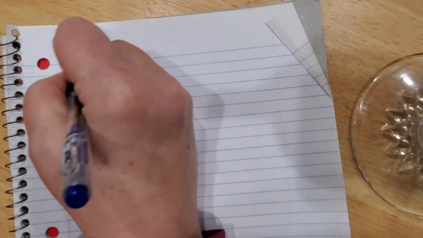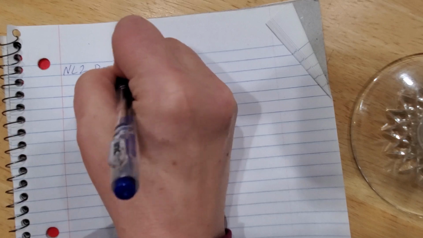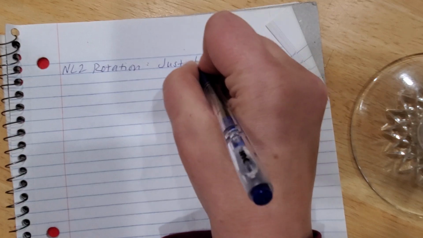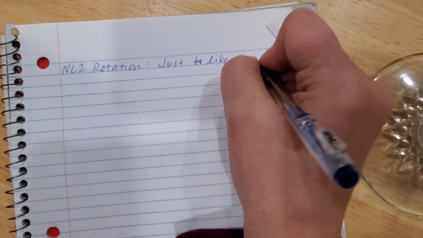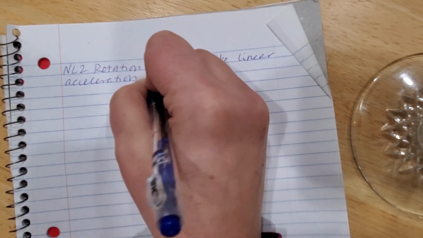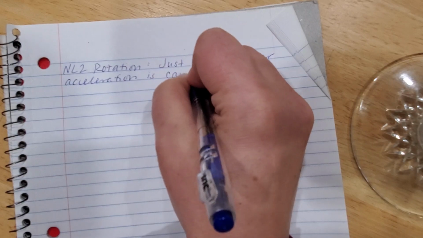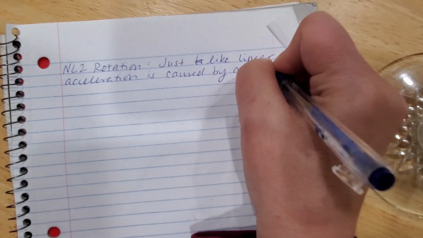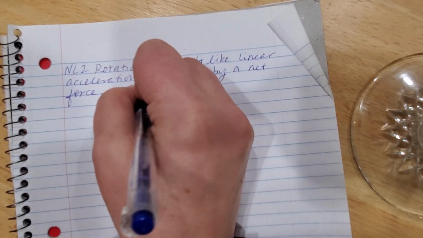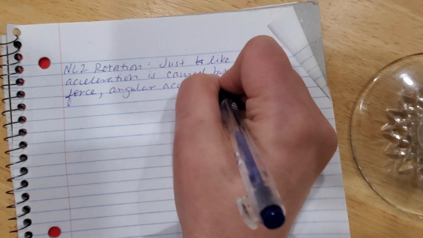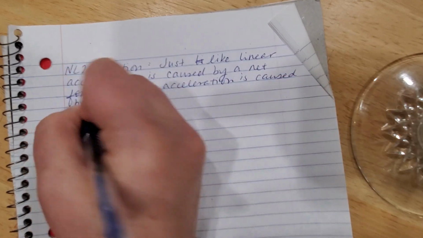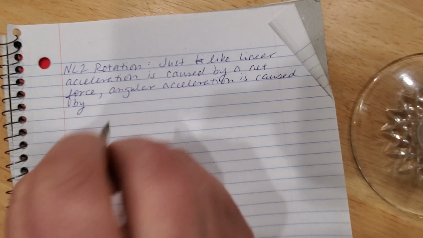Next up, Newton's second law for rotation. Let's say, just like linear acceleration is caused by a net force, angular acceleration is caused by, I know you know it, a net torque.